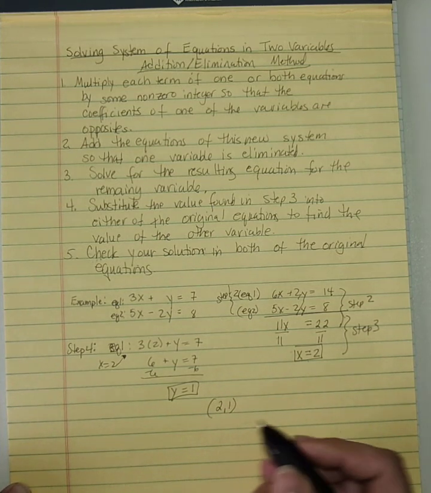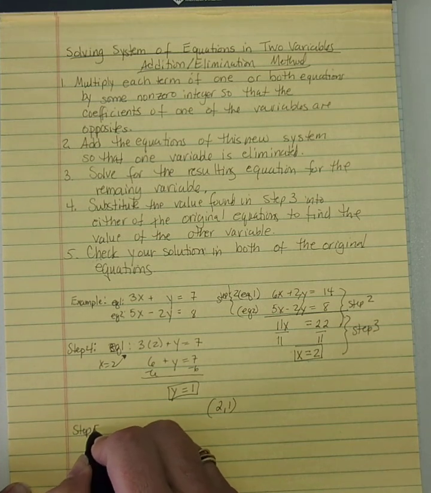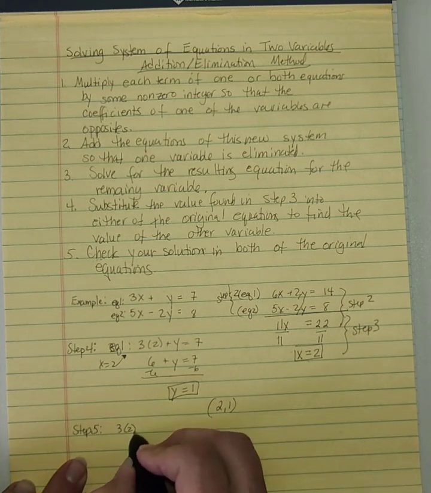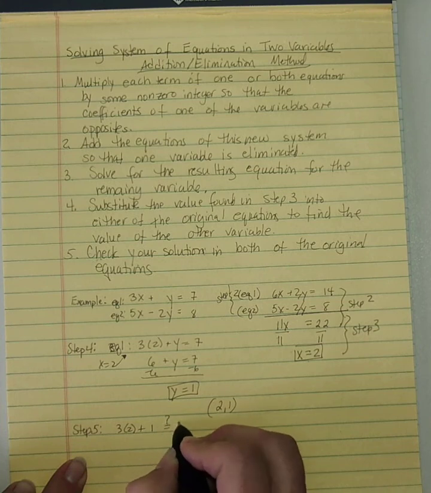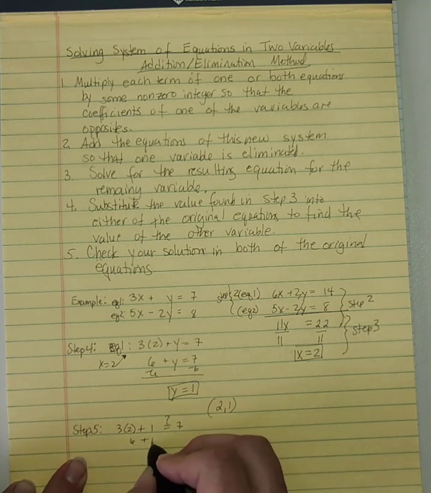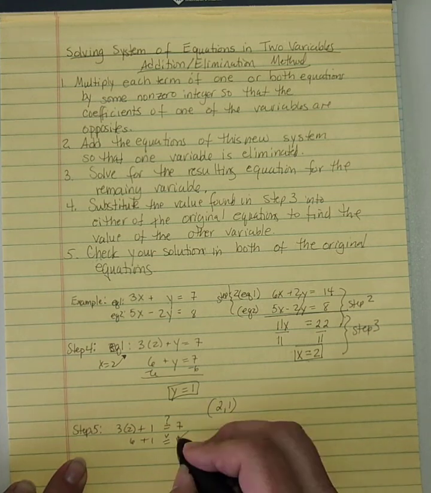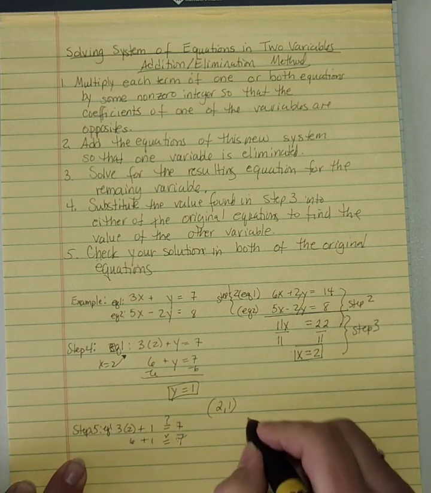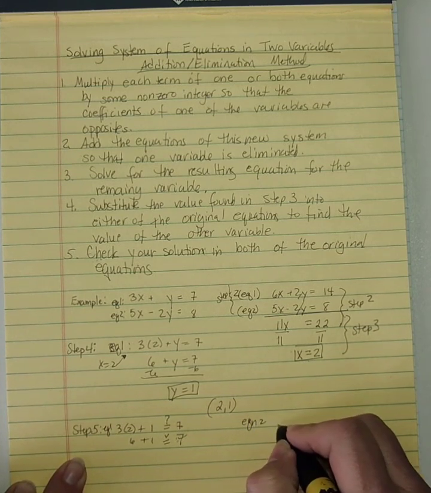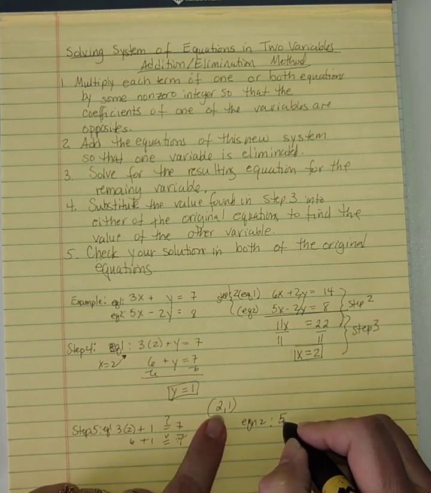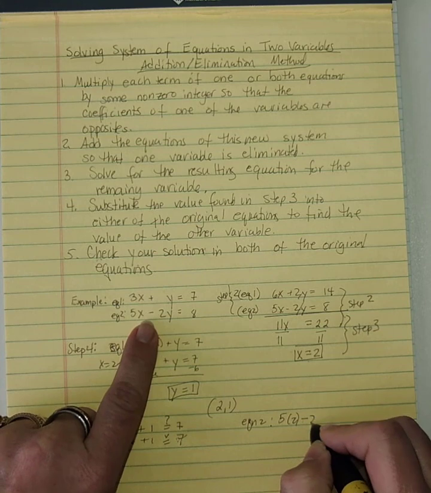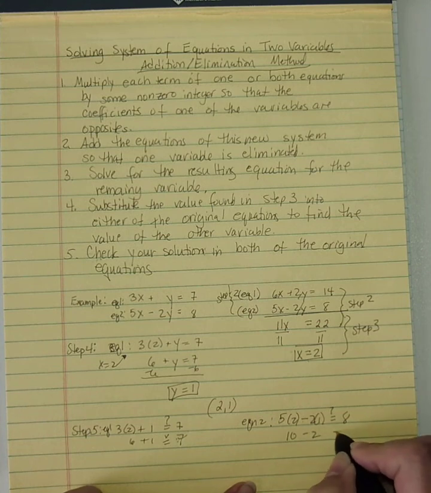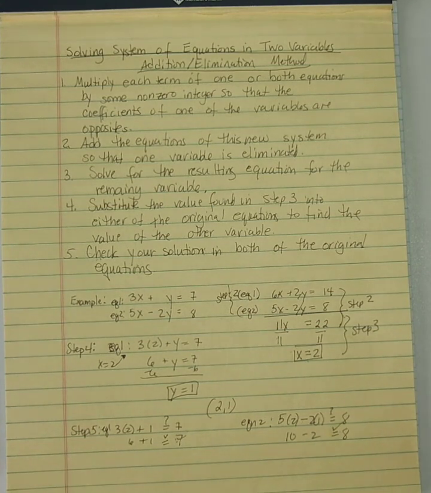But now I want to check to make sure that that's correct. So in the original equation, I put 3 times x, which is 2, plus this y. Does that in fact equal 7? Yes, 6 plus 1 does in fact equal 7. So I did it with equation 1. Now I've got to check with equation 2. So I look at equation 2, 5 times that x that I found minus 2 times the y, does that in fact equal 8? 10 minus 2, sure enough, 10 minus 2 does equal 8.